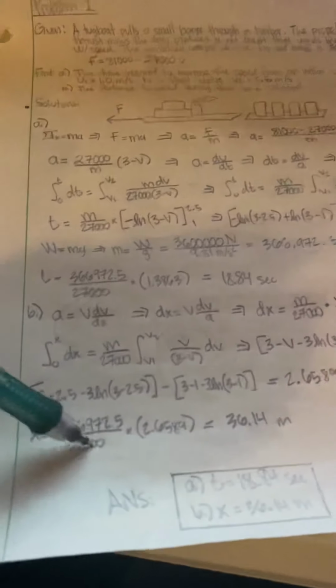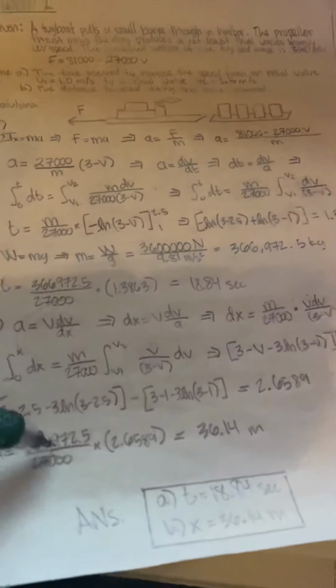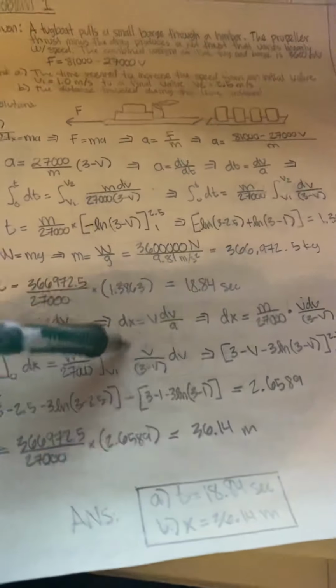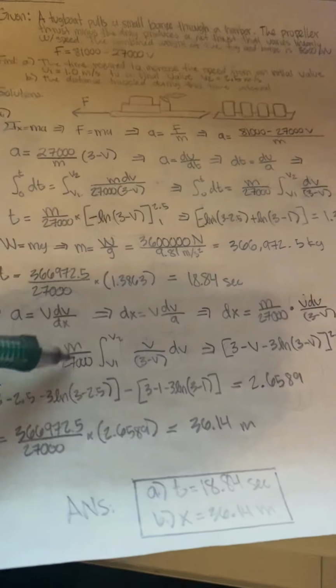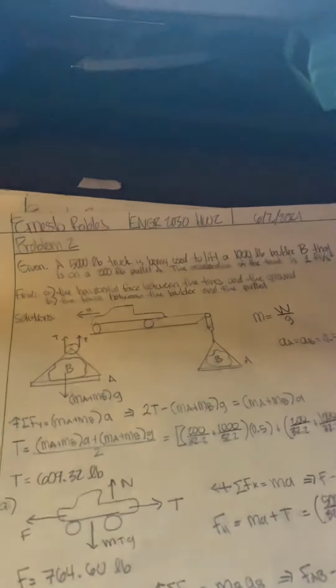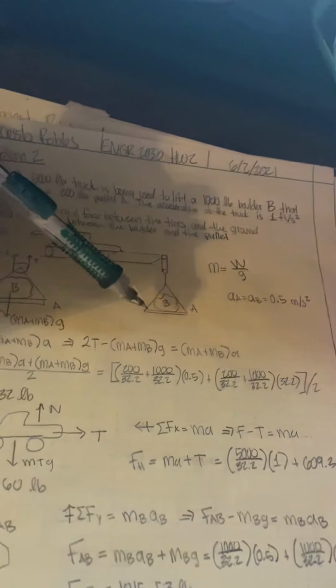And then we're back to integrating dx, which gets us x, and then integrating this part right here gets us this, and then we have our mass, so just plug all that stuff in, and this is the distance we get, 36.14 meters.